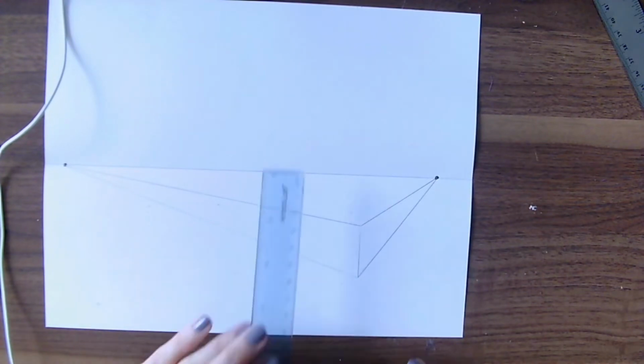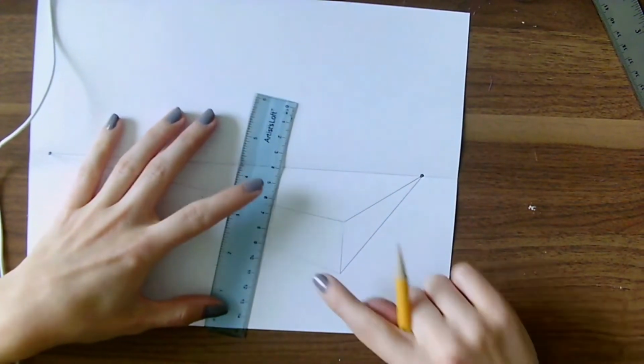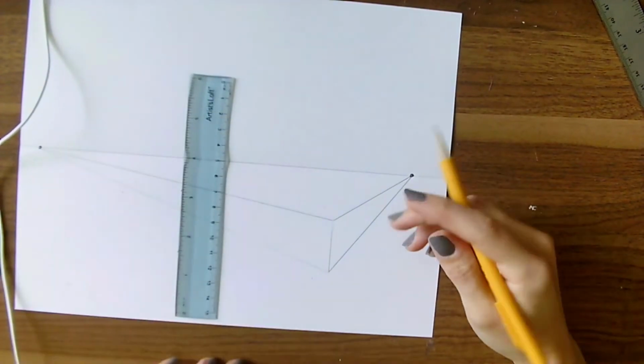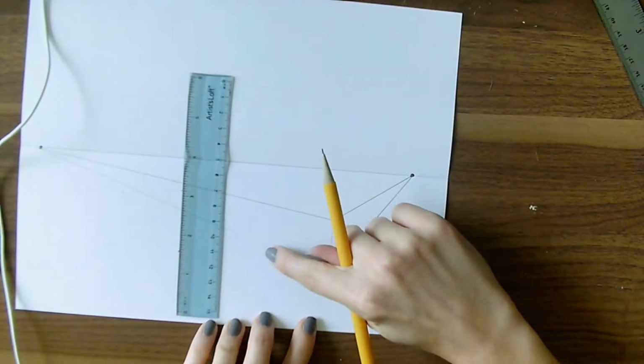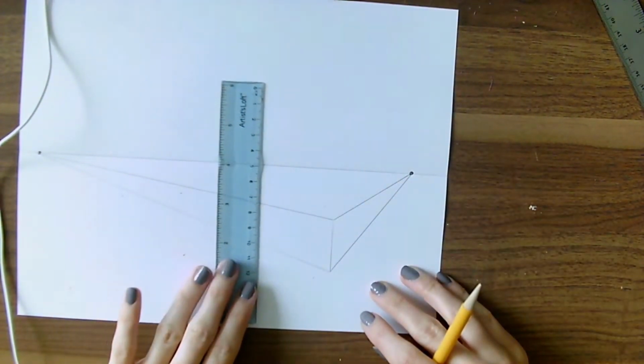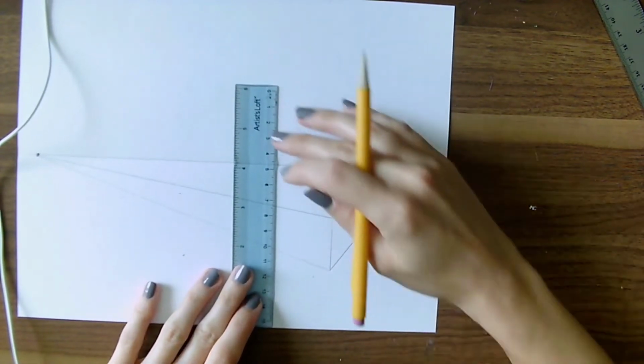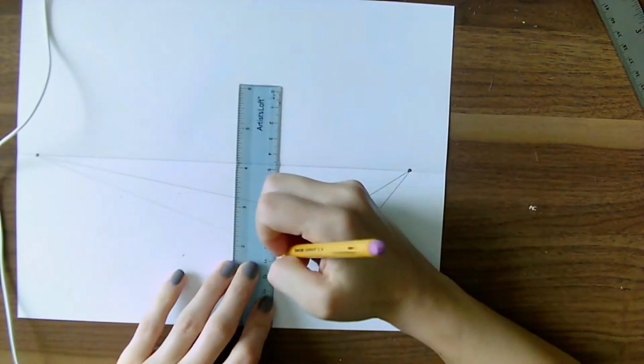Once we're done with that, all we need to do is define the ends of the cube in space. What we'll do is draw two more vertical lines, one on the left side, one on the right side, straight up and down to define the edge of the cube.